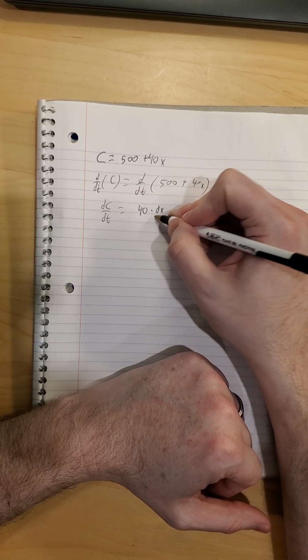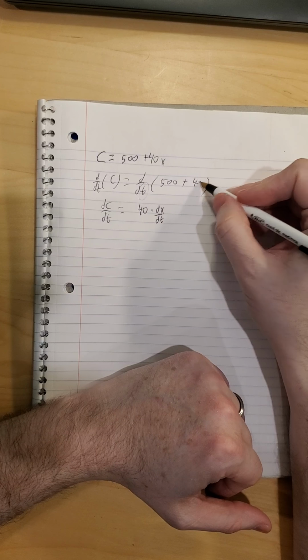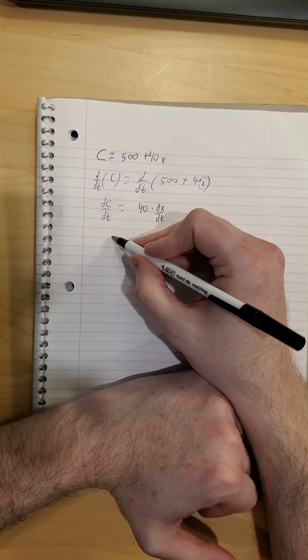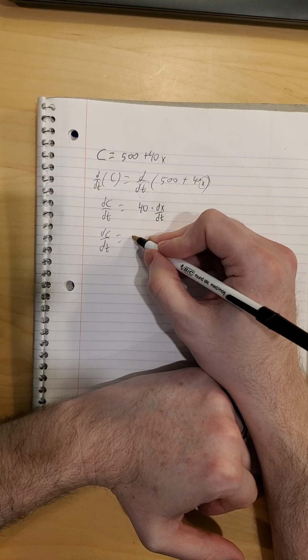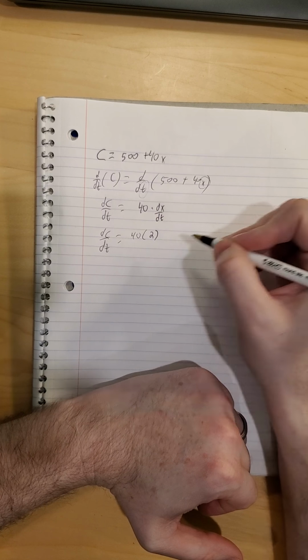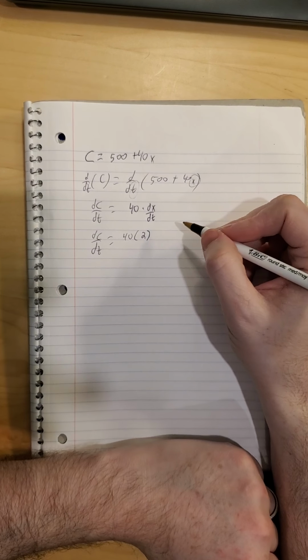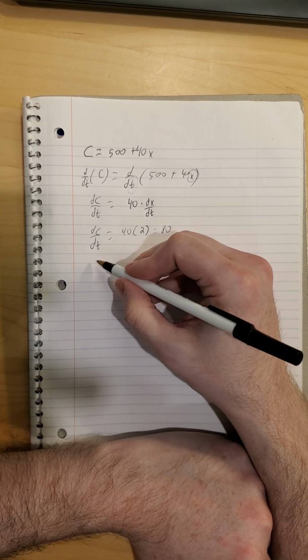But again, we also have to attach our dx/dt since we're not differentiating with respect to x. So dC/dt is 40 times dx/dt, if you remember the conditions from the previous page, increasing by 2 per week, so positive 2, so that would be an 80.